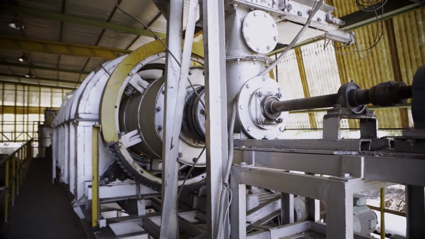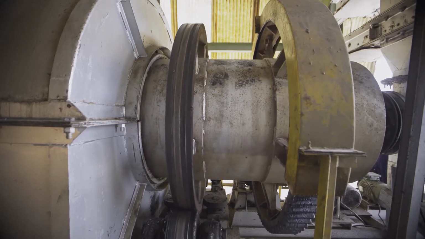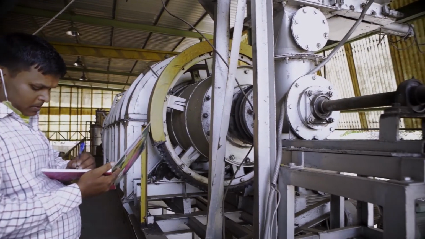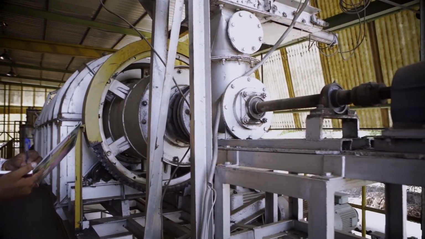Polycrack reactor is a horizontal rotating type of continuous reactor where the feed material is continuously fed into the reactor and it is processed. The reactor operates 24/7 and it is a continuous reactor. That means there are no stoppages for the process at any given time. The temperature inside the reactor is maintained around 450 degrees centigrade.